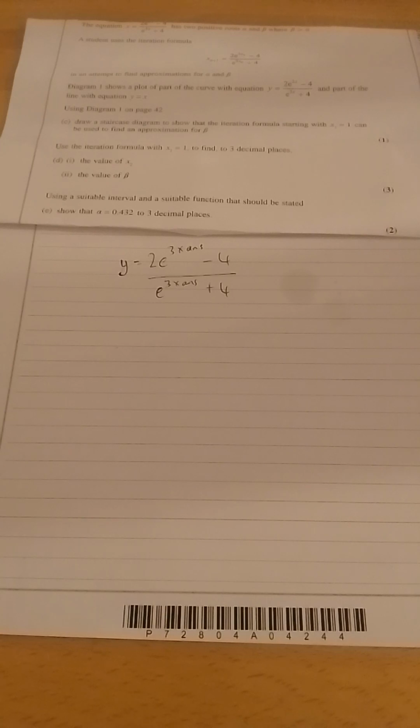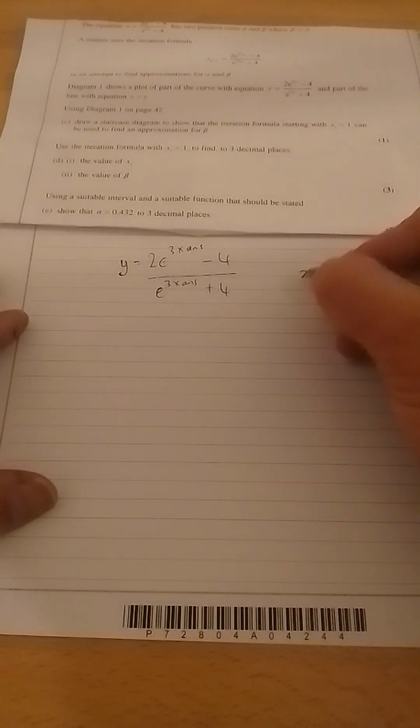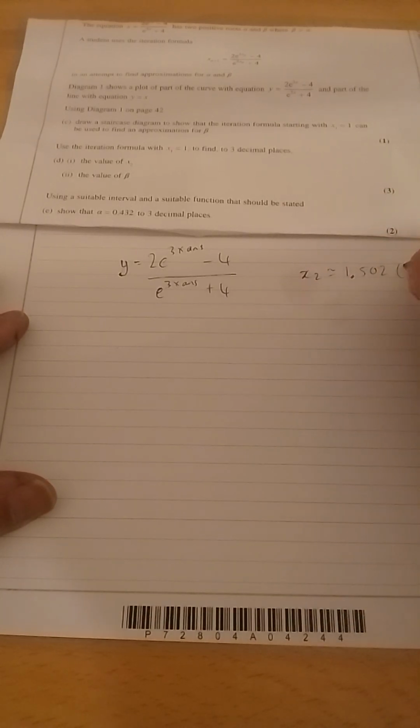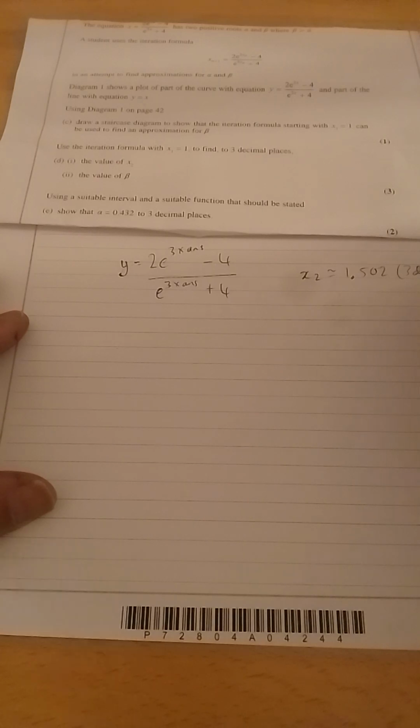You will find that the value of x2 is approximately 1.502 to 3 decimal places. So that's D1.